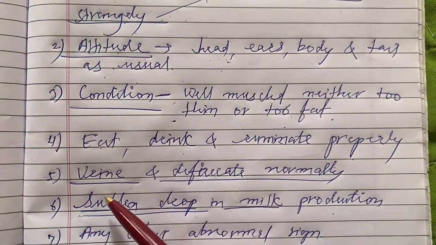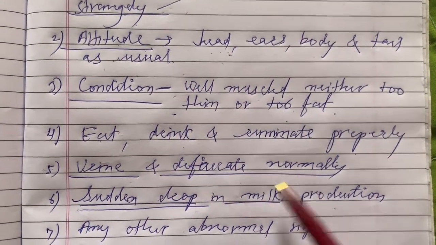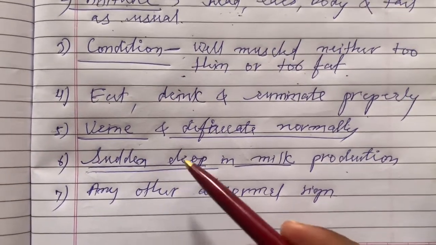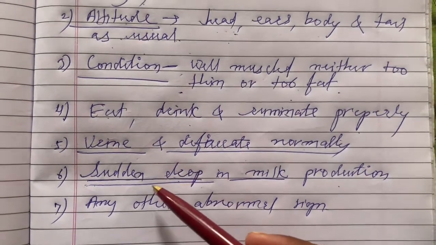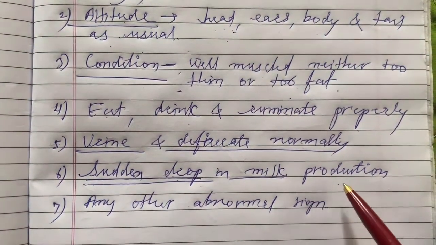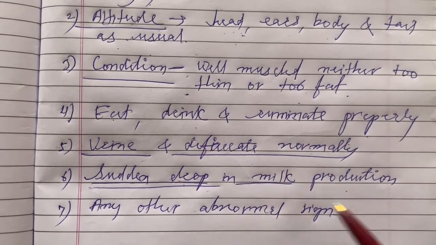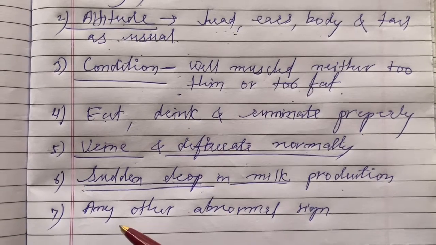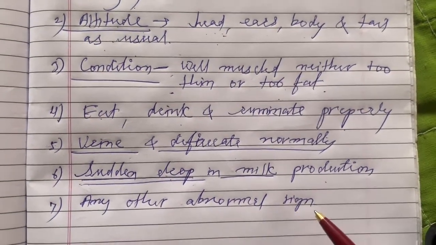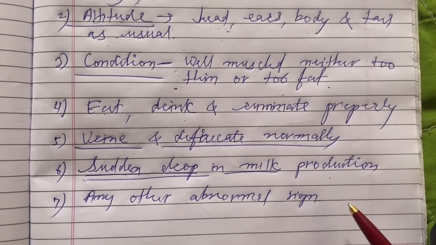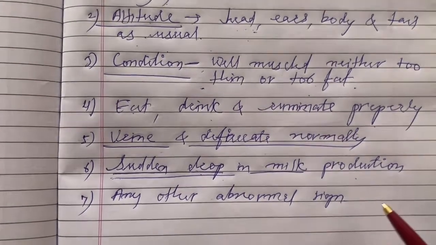If the animal is not urinating properly or defecating properly, in that case, again, this is the fifth point. Then if the animal is in milk condition and the milk production suddenly drops, in that case also we may imagine that something has happened with the animal. And the seventh point is that, except for these six points, if any other abnormal signs are observed in the animal, in that case we may say that the animal is suffering from some kind of disease.